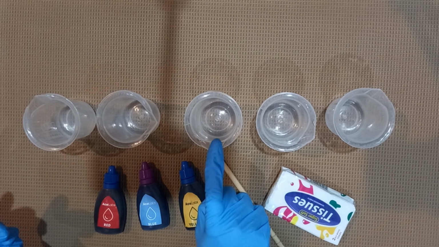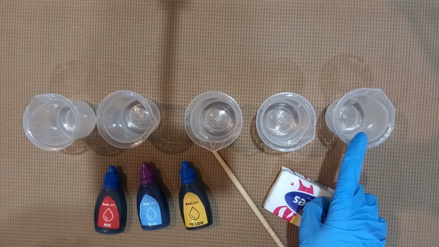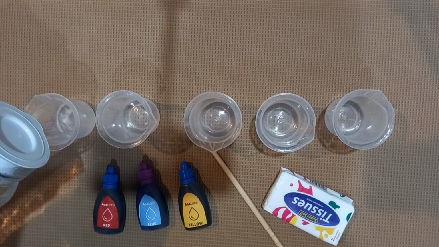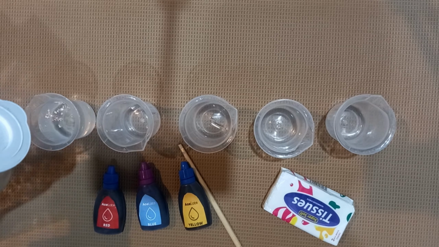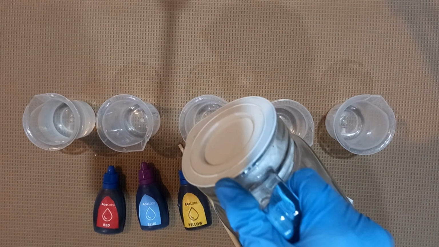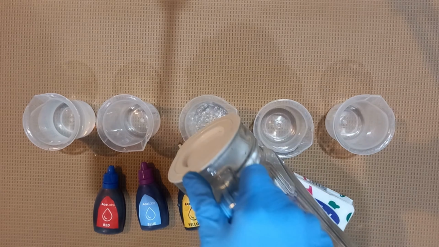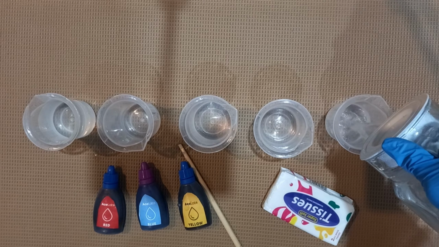We will add water to alternate beakers, meaning we skip one beaker and add water to the next. So let's do it. Add a little water in the first beaker. Then leave the second beaker empty, and add water in the third beaker. Similarly, leave the fourth beaker empty and add water in the fifth beaker.